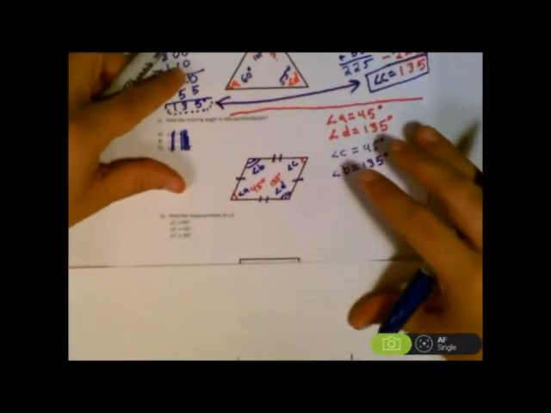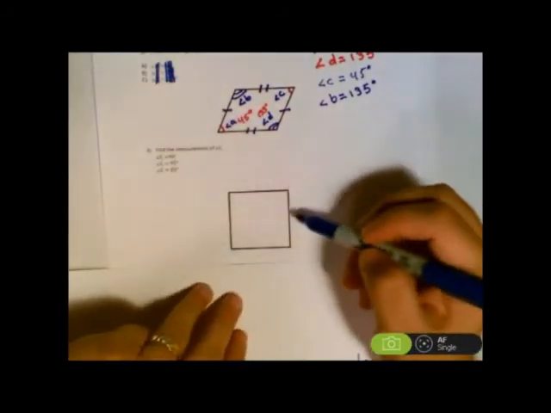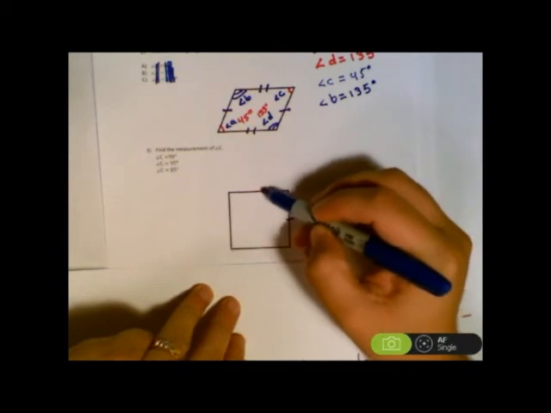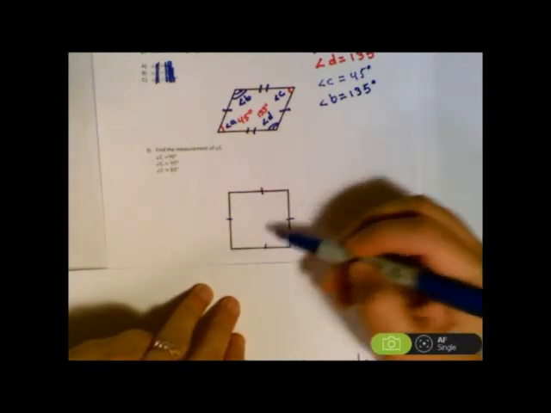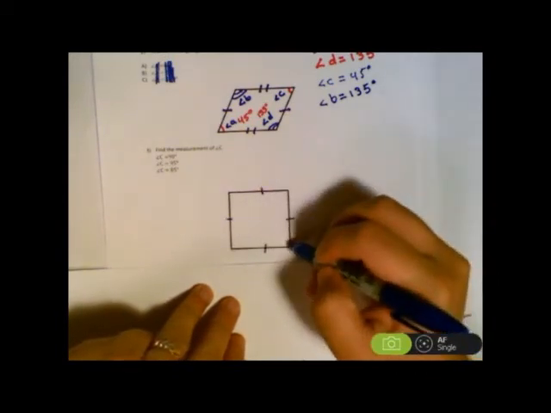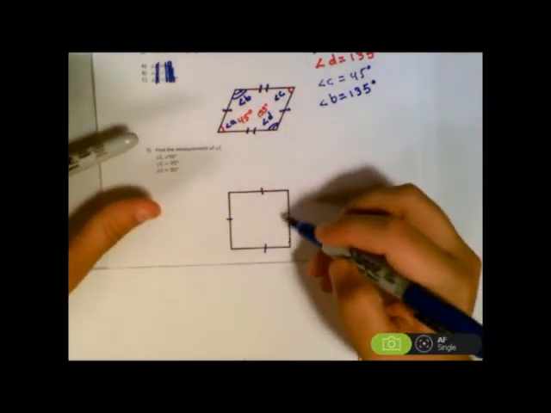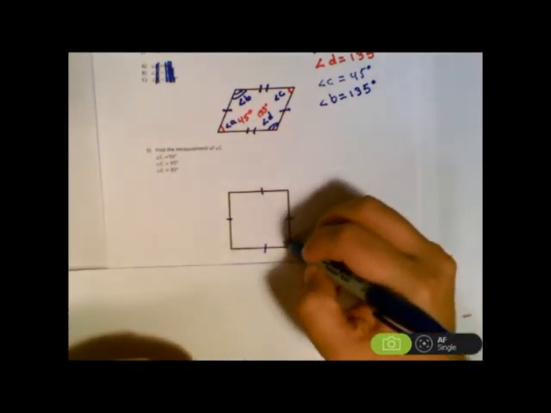Okay, now the last quadrilateral that we're going to have is a square. A square has 4 right angles and 4 equal sides. Okay, that means all these sides are going to be congruent. They're going to be equal. And all the angles are going to be right angles.